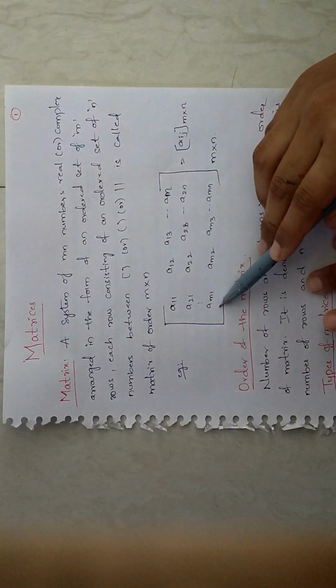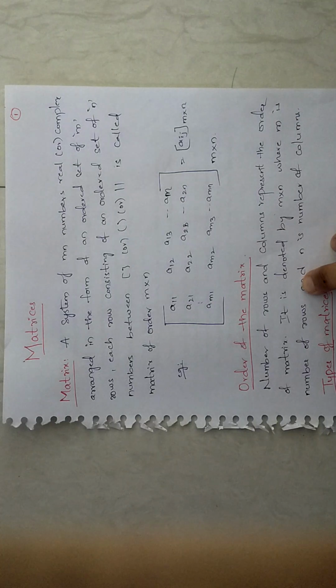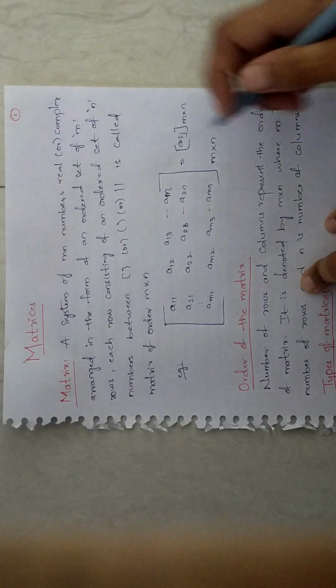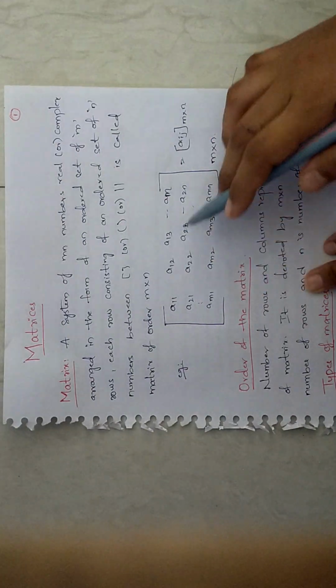So for that case we will denote m rows and n columns. If we are dealing with some problems, then we can go with 2 rows, 3 columns like that. But a definition should be such that it satisfies any condition. So in the definition you have to mention m rows and n columns, and this is how you represent a matrix.